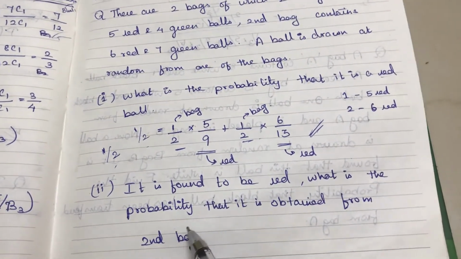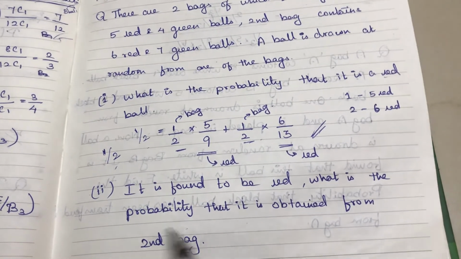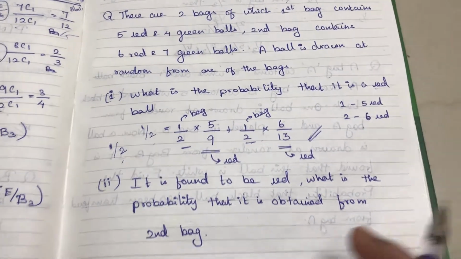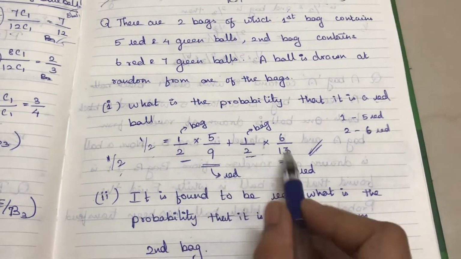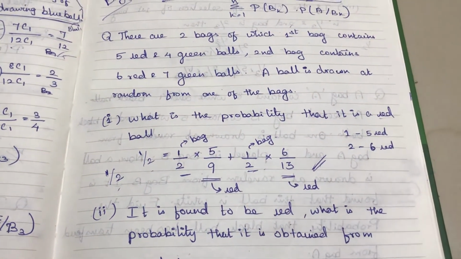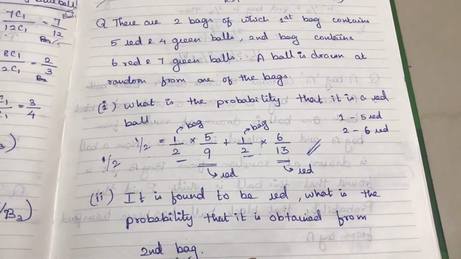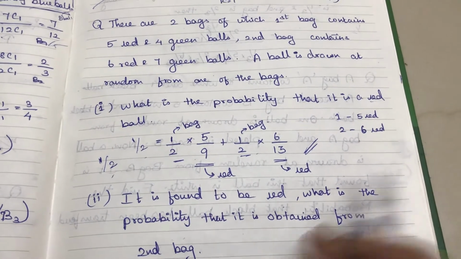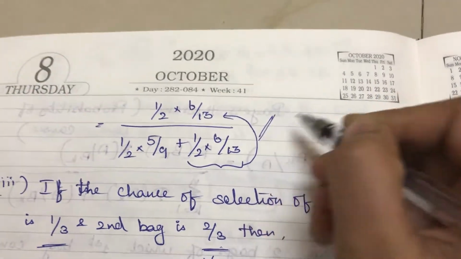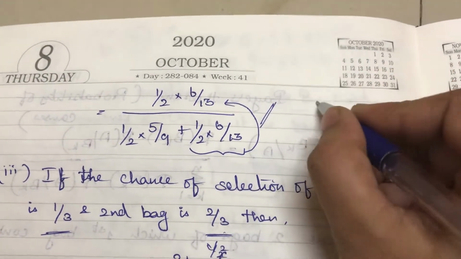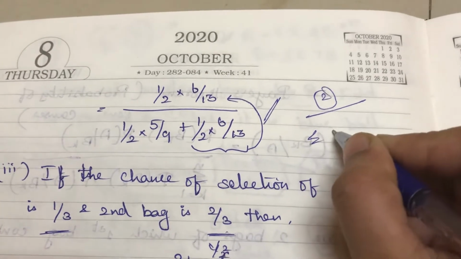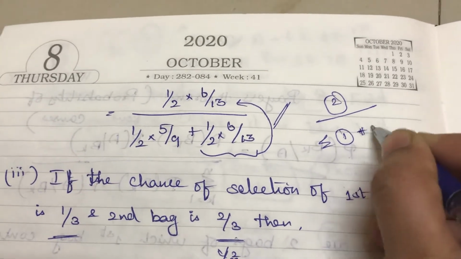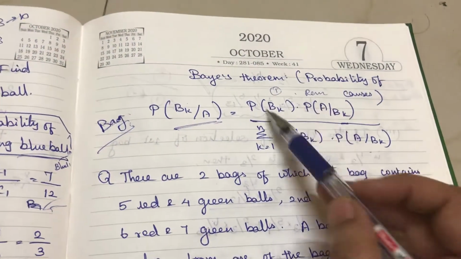It is found to be red. What is the probability that it is obtained from the second bag? So what is the thing? It is found to be red. So we have found all these things are red. But I need to get the probability from the second bag, which is nothing but the formula. We are just going to apply the formula here, like 2 by summation of 1 plus 2. Okay, this is the formula here. You can see here, this is the formula.